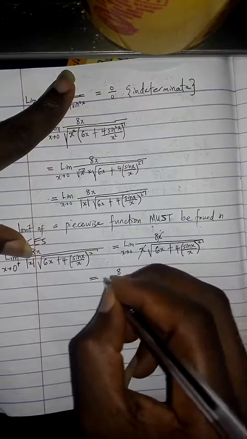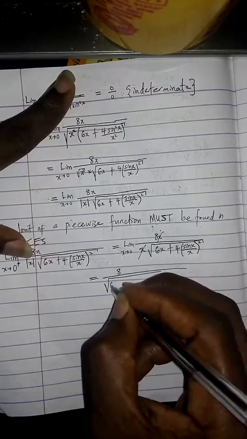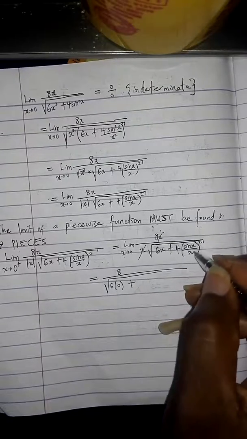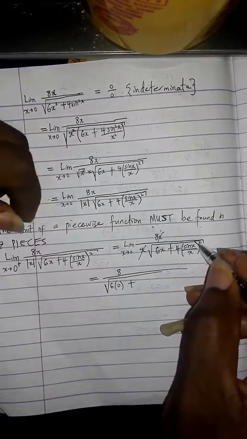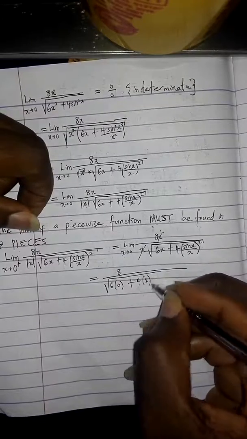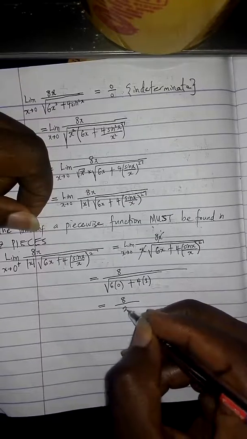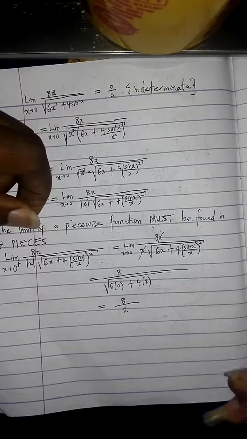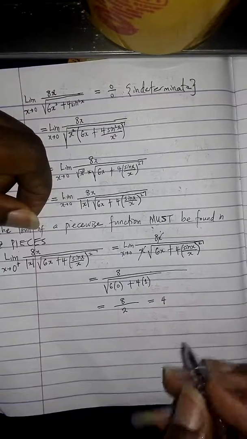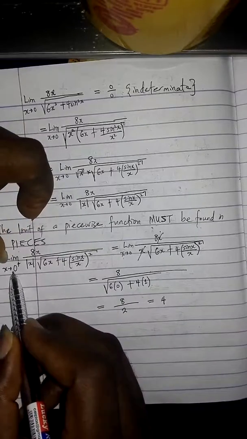I'm going to have 8 over the square root of 6 into 0, then plus, in this case I know already that the limit of sin x over x as x approaches 0 is 1. So plus 4 into 1. Then I have 8 over square root of 4, which is 2. It cannot be plus or minus 2 with functions. So this is simply 2, and this is 4. So that is the limit of this function as x approaches 0 from above.